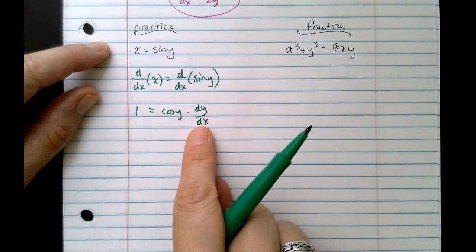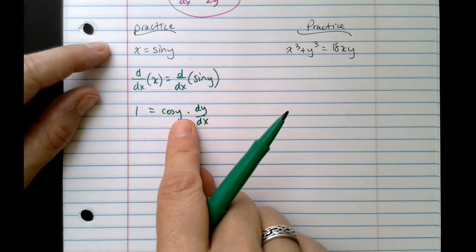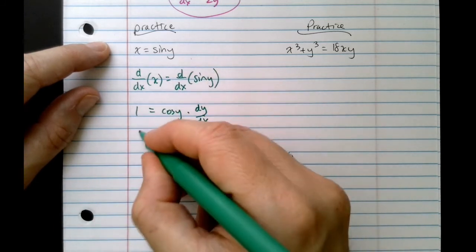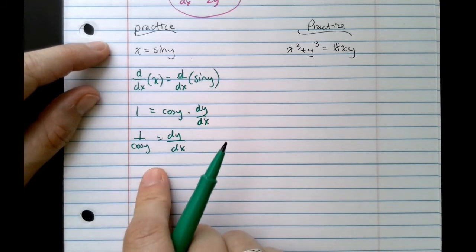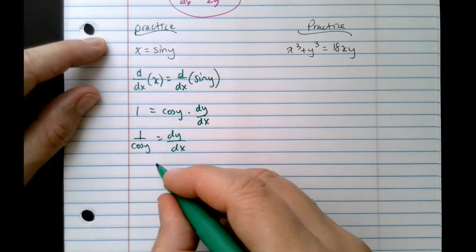My next step is to solve for dy/dx, so since it's being multiplied by cosine, I'm going to divide by cosine. There we go. We could rewrite this as secant because remember 1 over cosine is secant.